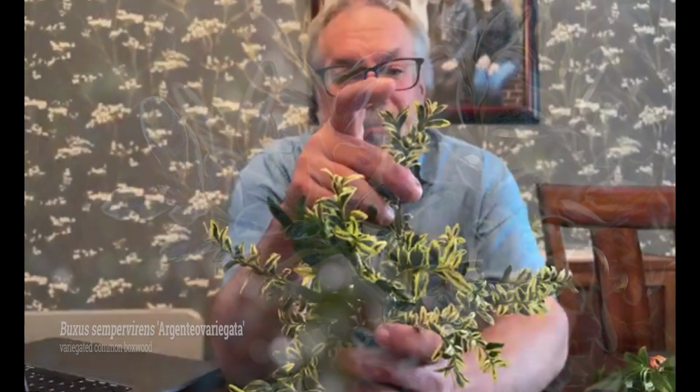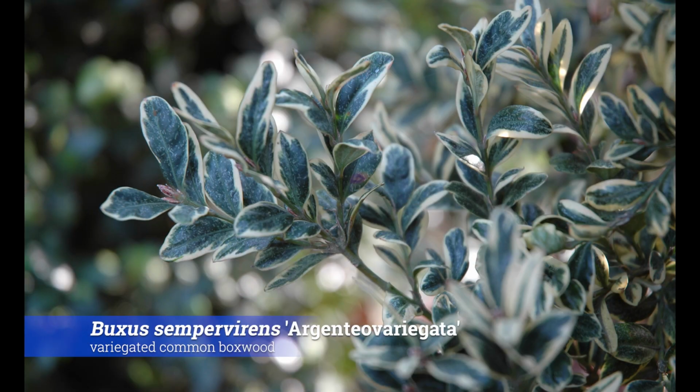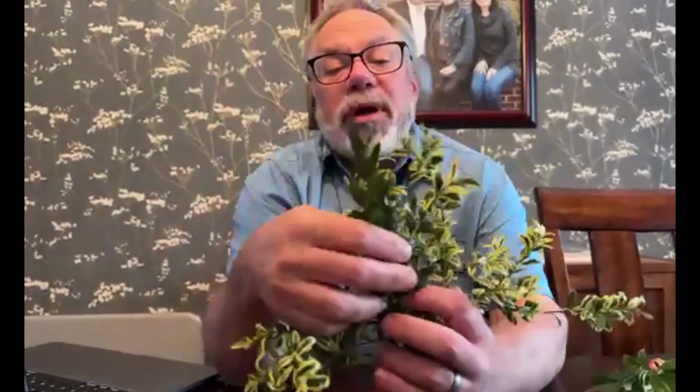Now, I always love my variegated plants, so I had to put a couple of those on there. This is an old plant. This is Buxus sempervirens Argenteovariegata. So silver variegated. It's got that little silver edge, silvery, creamy white edge to the leaf. There's actually a better white margined plant, a creamy white margined one called Elegantissima, but that's a little bit newer, but still old, back in the '20s, '30s, '40s.